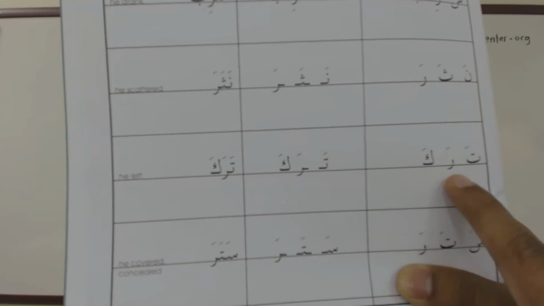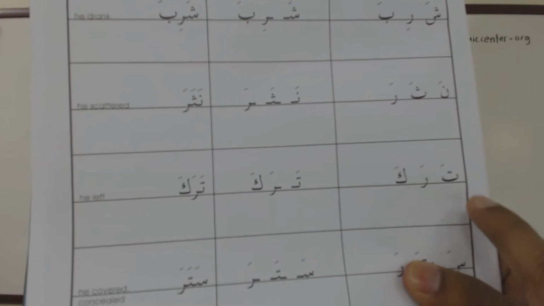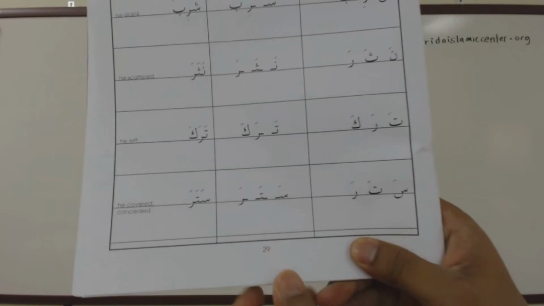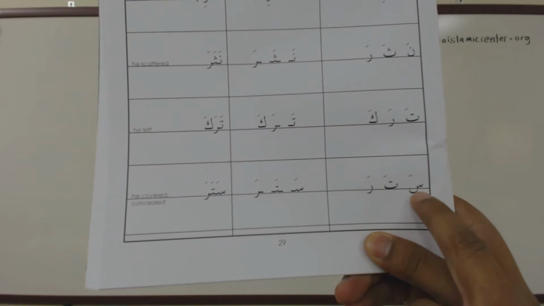So taraka, we notice how the ta changes in the beginning. It's just like which letter? Just like the ba, right? Ta, ba, ta, and tha are the same, except for the dots. Now let's go to the last one, at the bottom of the page.